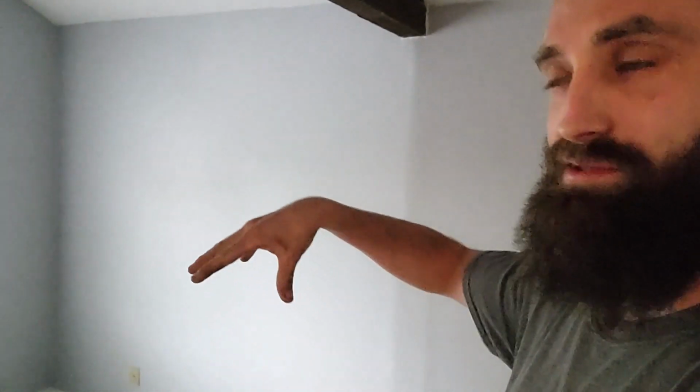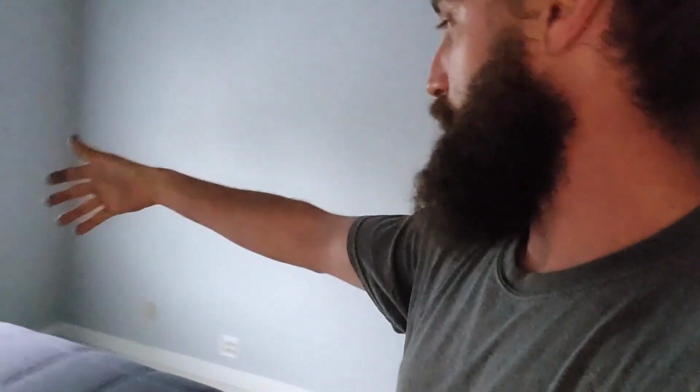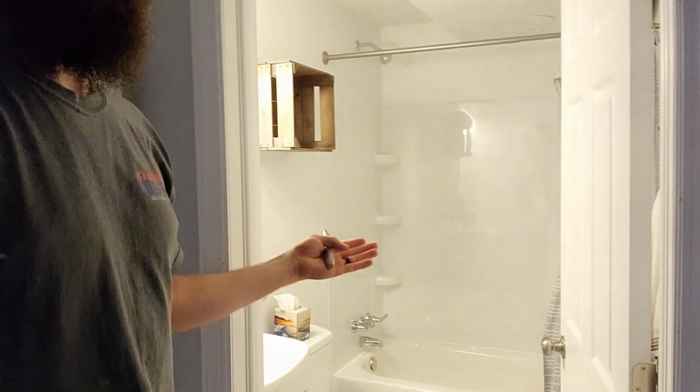Okay. Then we've got 2 bedrooms in here. Both these bedrooms are similar in size. They're about a 12 by 12. I think this one's an 11 by 12. The other one's a 12 by 12. One window, not too much going on in here. Again, the other bedroom there. And then all we've got is a standard bathroom.